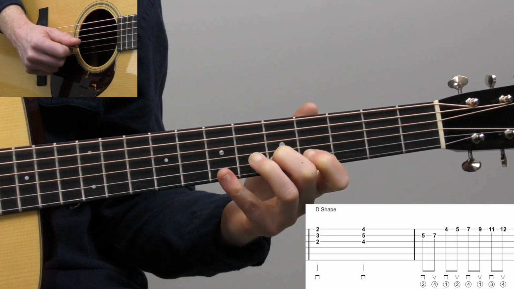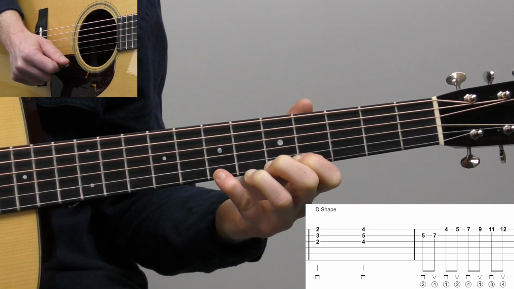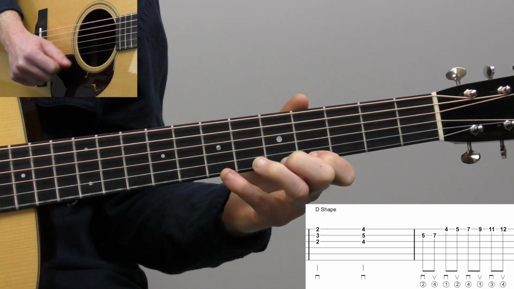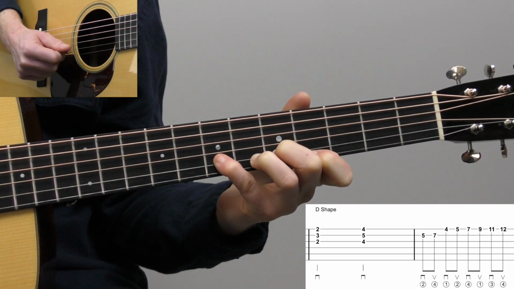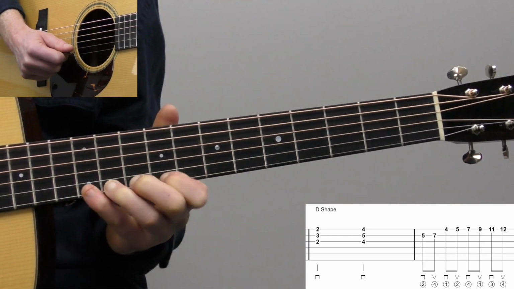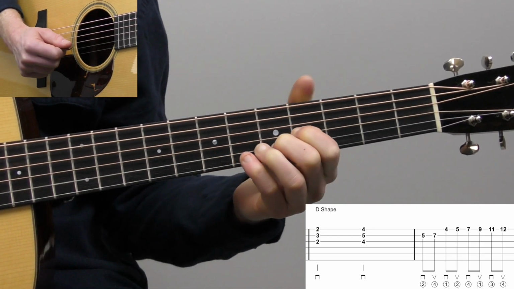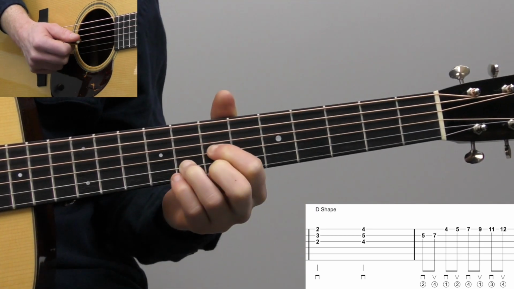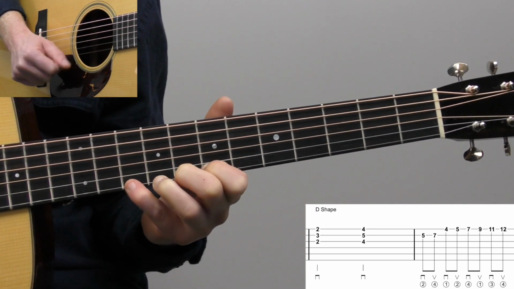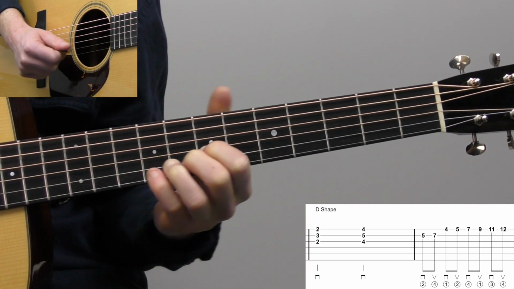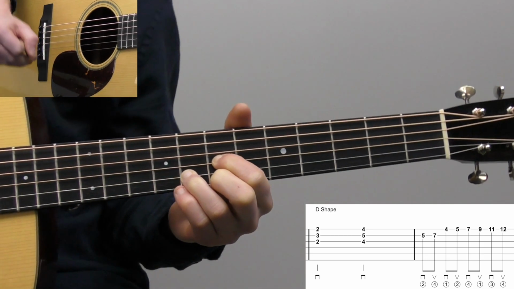Or if you want the rest of the notes, you gotta shift up. Shift. Remember, I'm doing it all close so I can move it wherever I want. Okay? So that's each shape. C, A, G, E, D. CAGED.